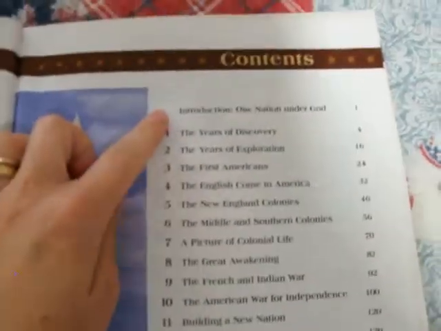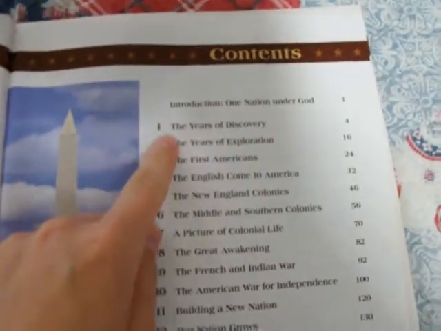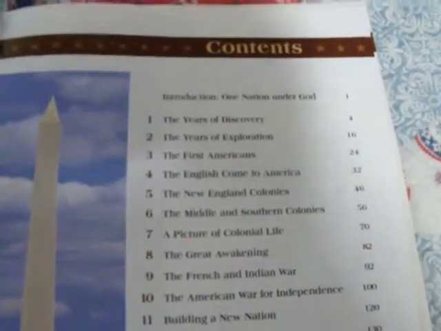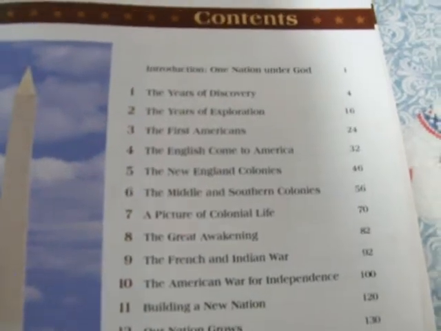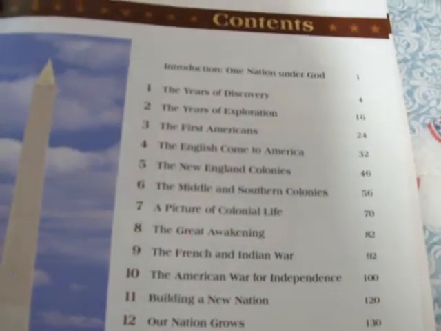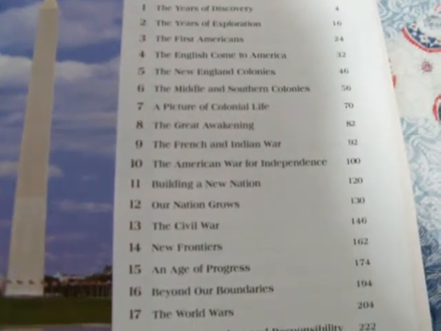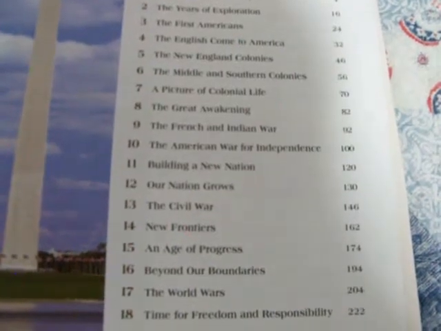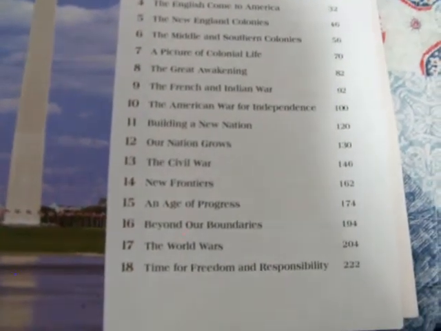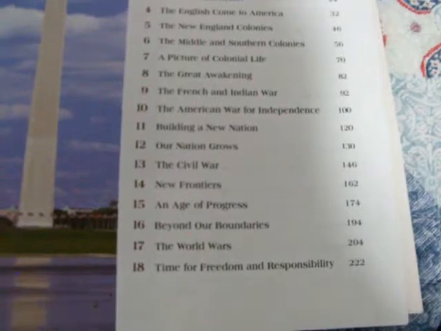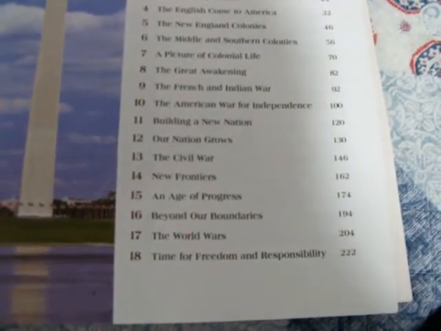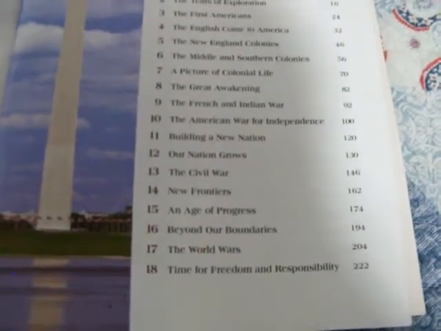So this is the table of contents. The introduction is one nation under God, then the years of discovery, the years of exploration, the first Americans, the English come to America, the New England colonies, the middle and southern colonies, a picture of colonial life, the Great Awakening, the French and Indian War, the American War for Independence, building a new nation, our nation grows, the Civil War, new frontiers, an age of progress, beyond our boundaries, the world wars, time for freedom and responsibility.